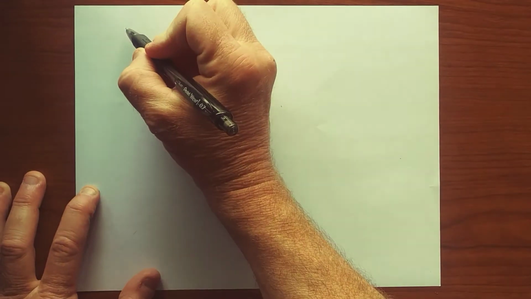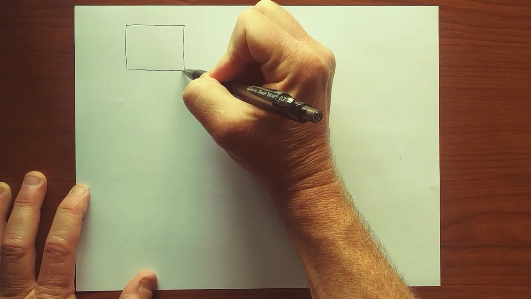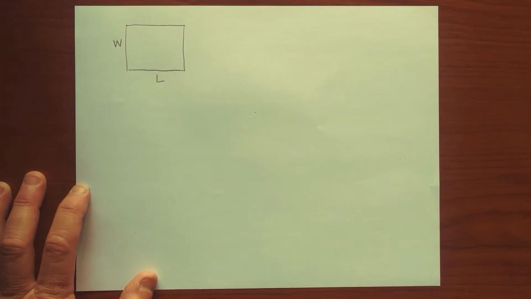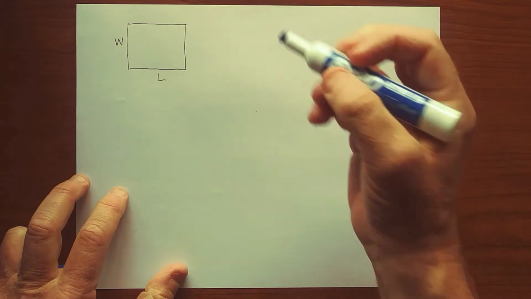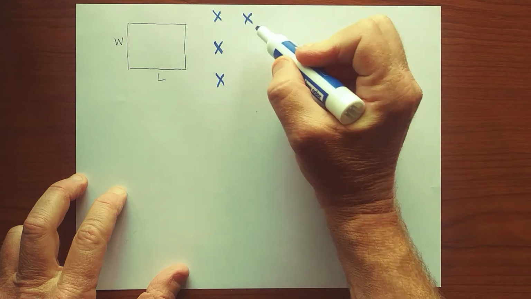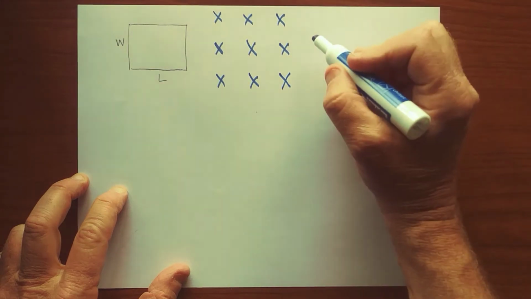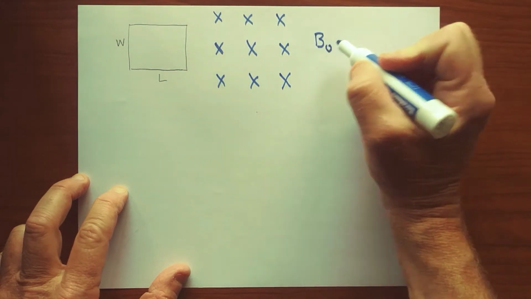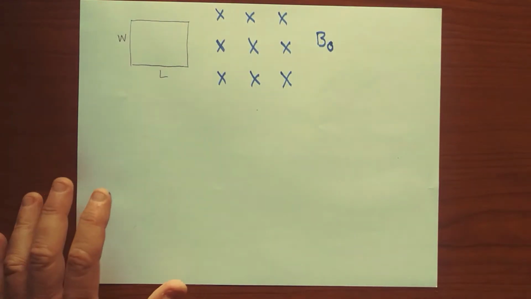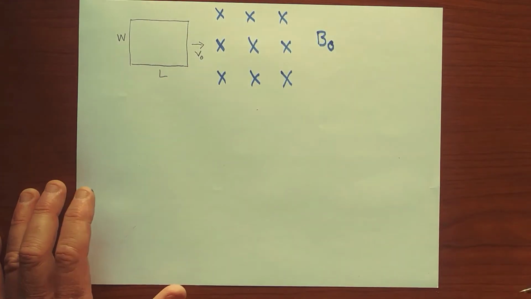Okay, so let's say that we have a loop, a rectangular loop of dimensions W and L, and we're going to move this loop into a uniform magnetic field that's pointing everywhere into the page. So here's the magnetic field. It's a localized magnetic field, uniform, and its magnitude is B naught. And we're going to move this loop into the magnetic field at a constant speed, V naught.